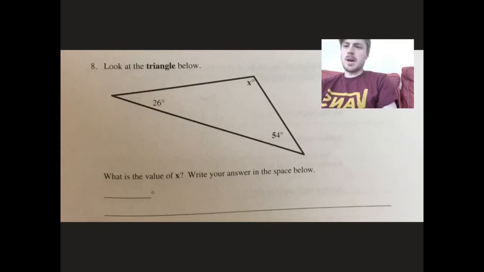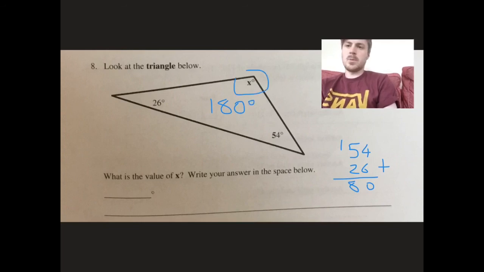So the first thing I would do for this is add the two angles that I've got. So 54 add 26, 6 add 4 is 10, 5 add 2 add 1 is 8. So 80 degrees is what we know. We know all angles in this triangle will add up to 180. So angle x will be 180, take away 80, which would leave us with 100 degrees.